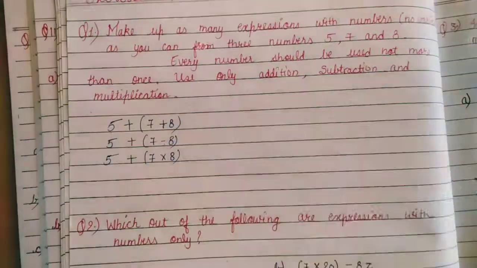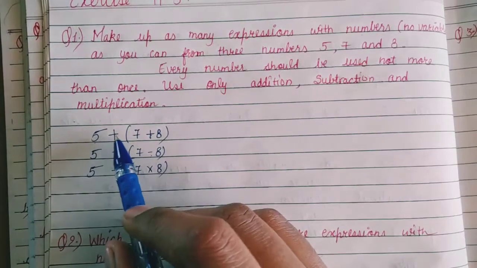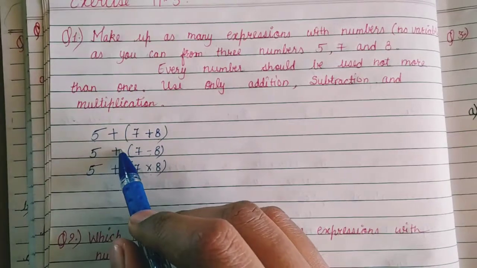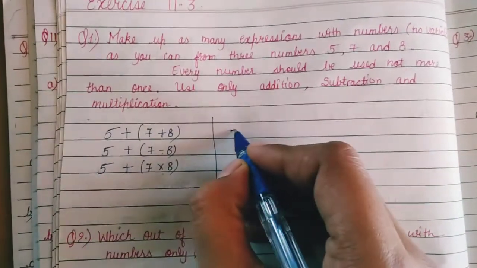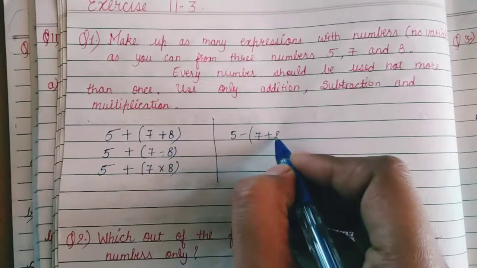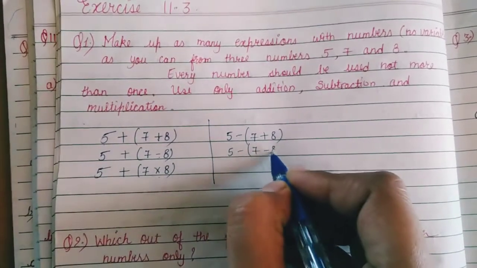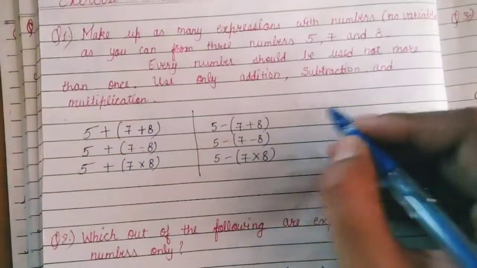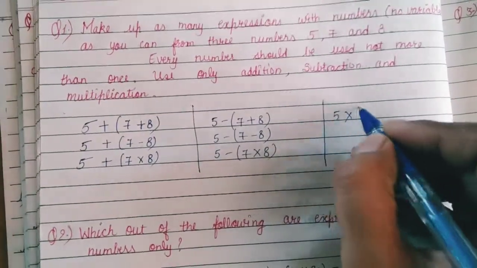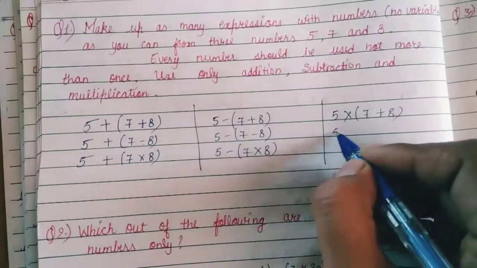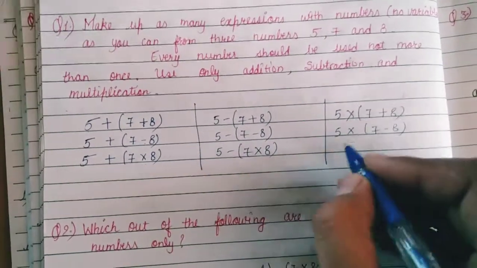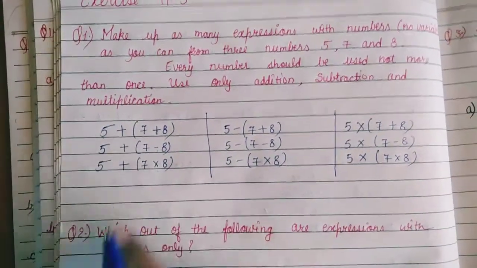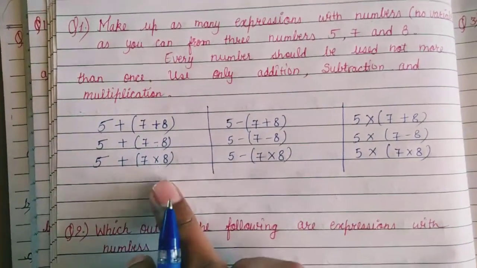Now simply we will change the symbol. Next situation: 5 minus 7 plus 8, 5 minus 7 minus 8, 5 minus 7 into 8. One more condition is remaining, which is multiplication: 5 into 7 plus 8, 5 into 7 minus 8, then 5 into 7 multiplied by 8. You can see all these expressions are different from each other.